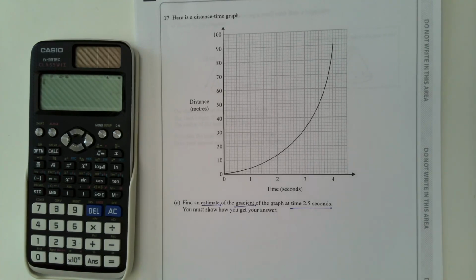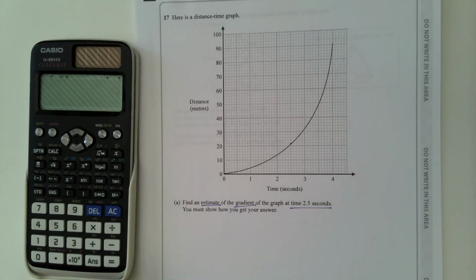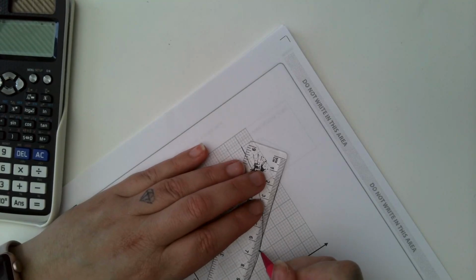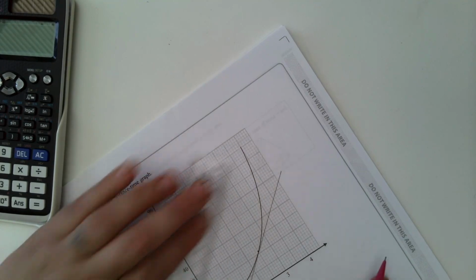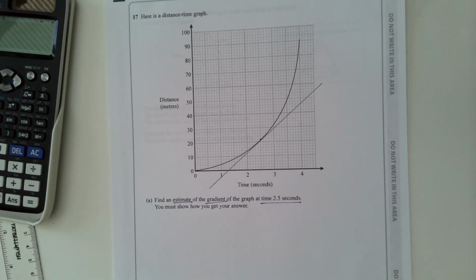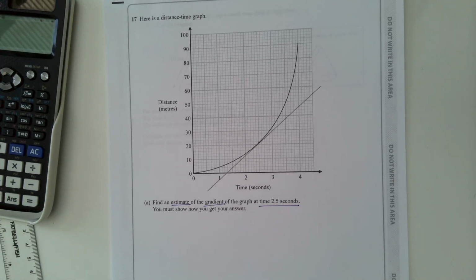When we've got a straight line and we find the gradient, then we do the change in y over the change in x, and that gives us our gradient. We don't have a straight line here, so we need to give ourselves one. So we're going to find time 2.5 here, go up to the curve at that point, and then we're going to draw a tangent to the curve. What's important here with the tangent, guys, is it touches the curve but doesn't cross it. So we draw a tangent, a straight line at the curve at the point given, and now we're going to work out the gradient of that straight line.